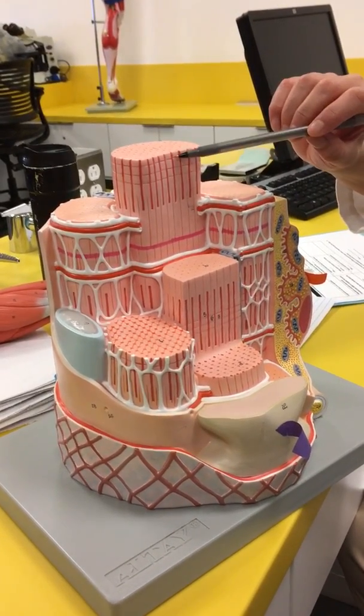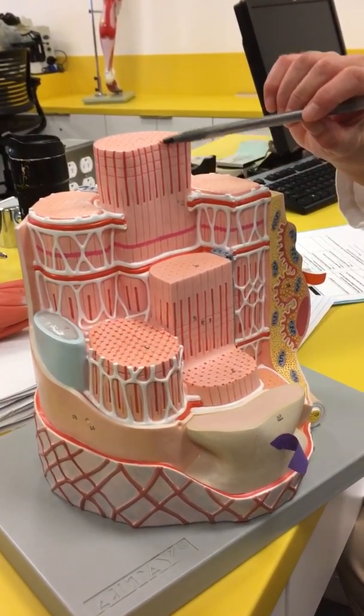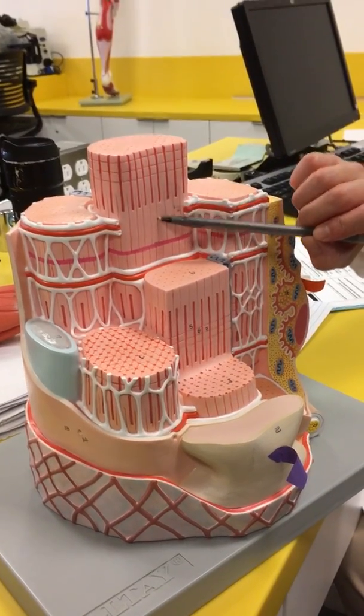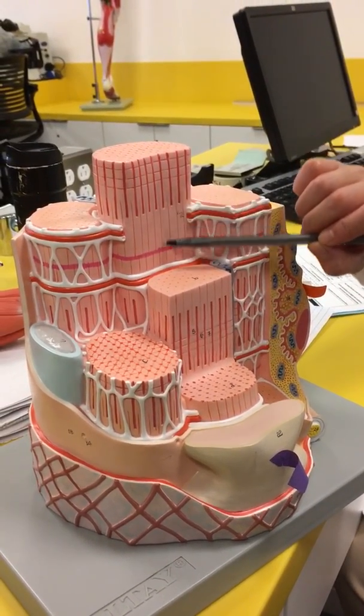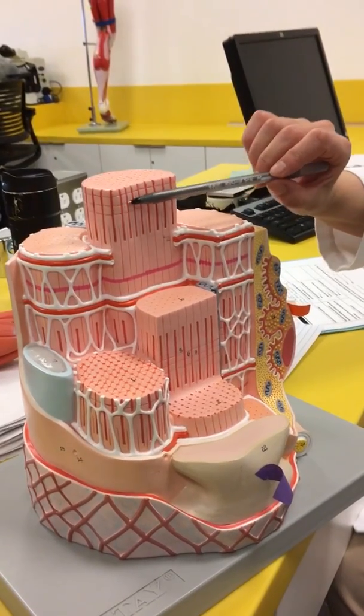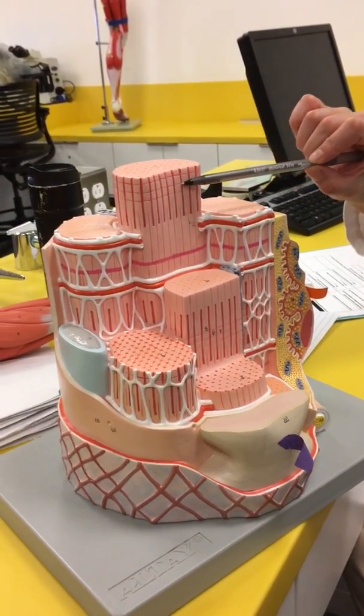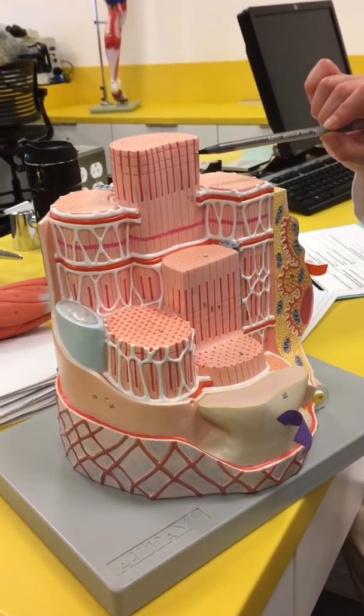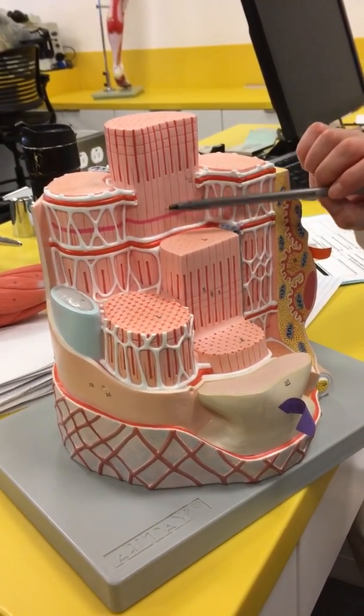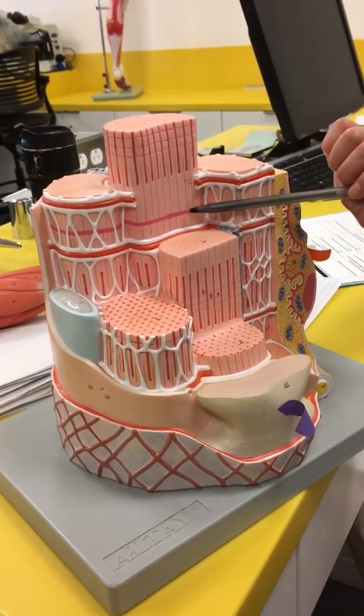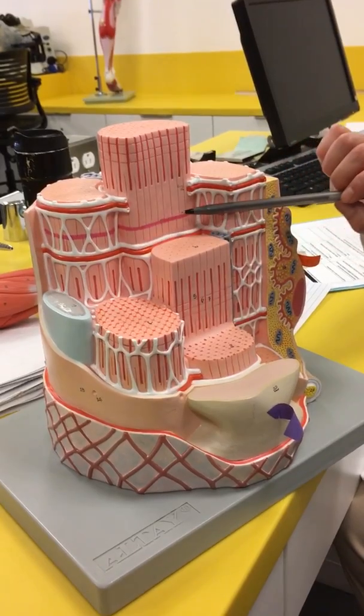In the fibrils you're going to have two types of myofilaments. You're going to have the thick, which is going to be the myosin, and the thin, which is going to be the actin. The thick are going to be anchored or stabilized by the M line right in the middle, and the thin are going to basically be stabilized by the Z line.